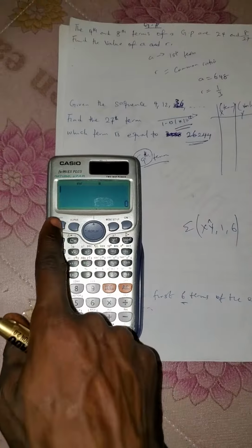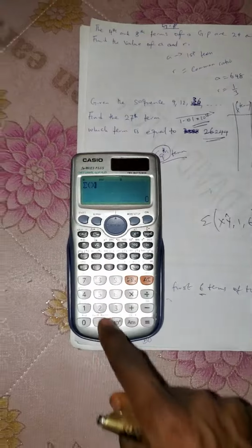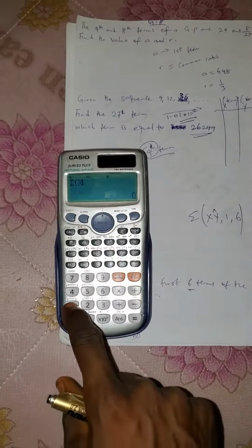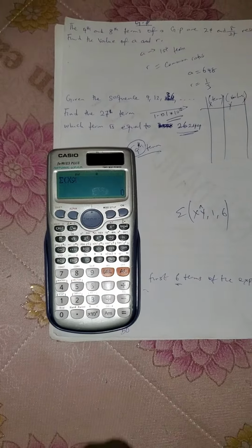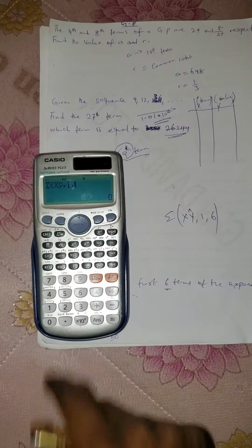So what you are going to press next is shift this. Then press alpha X. Then press shift this. Then shift 1 rather. Then press your Y bar. Bring out your Y bar. Then press shift close bracket here, 1. Then press shift close bracket.